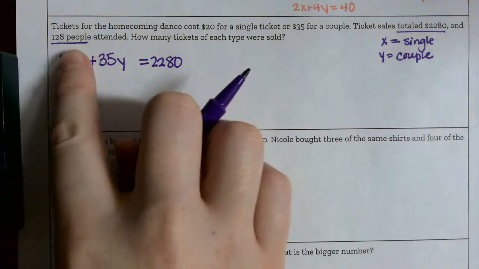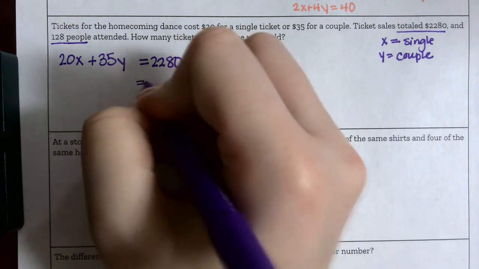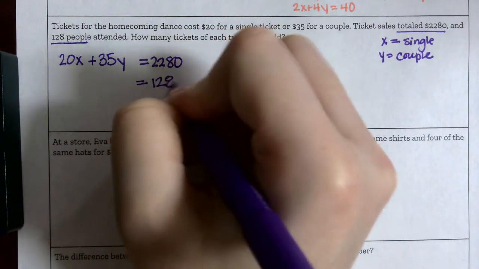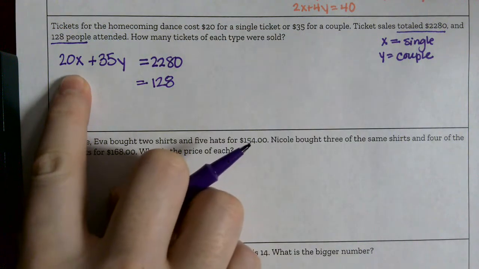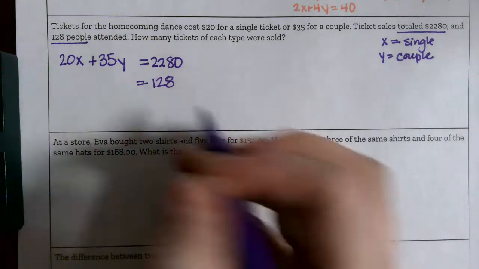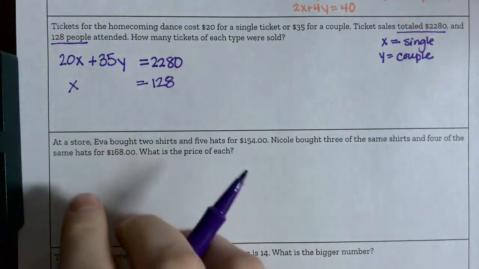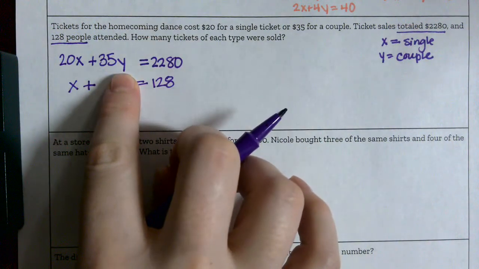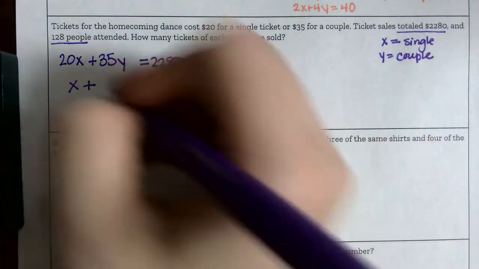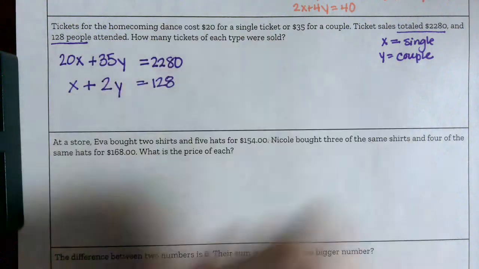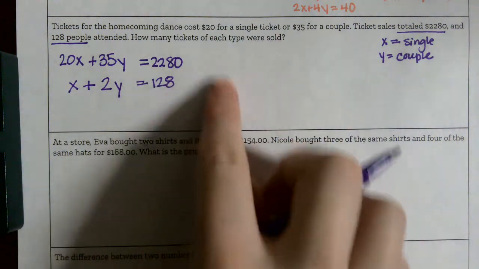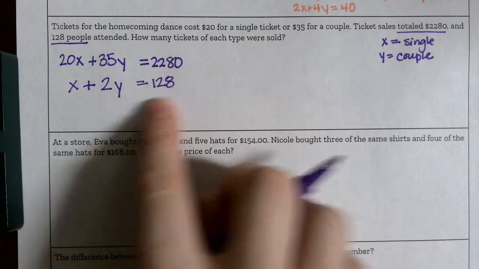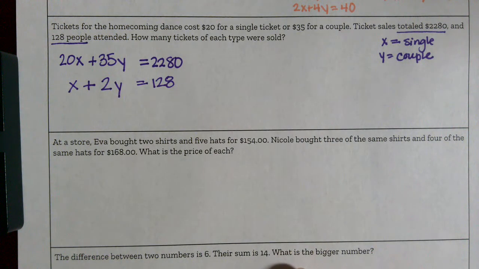And then my other total is the people total. So I'm going to have equals 128. And if X is a single ticket, that means a single person is represented. So I just have an X plus Y is a couple ticket. And couple means two people, so we have two people for every couple ticket. So here are my two equations. And again, you can use substitution or elimination to solve.